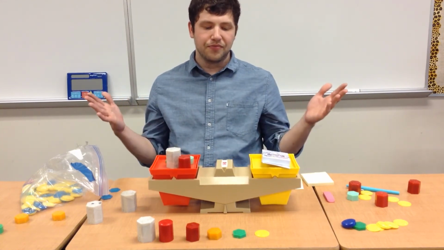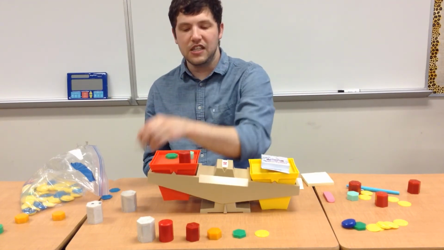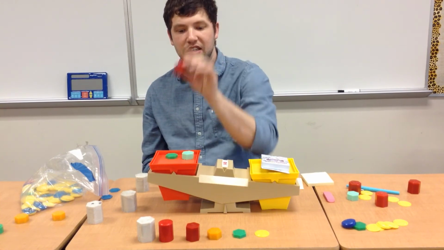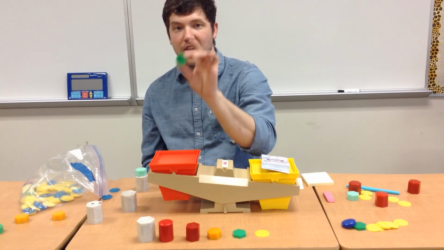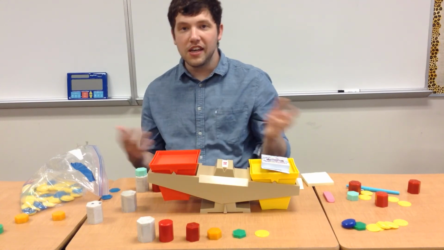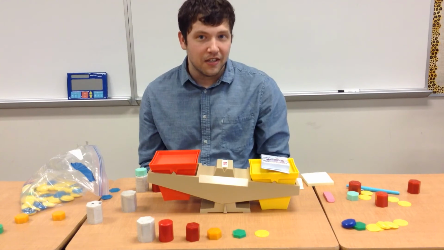So our crayons weigh 50, 70, 80, 85. So, in summary, weight and mass are different.